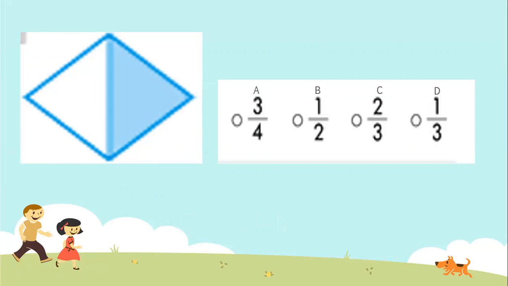Now look at this diamond. Which of these fractions shows a half? Is it A, 3/4, B, a half, C, 2/3, or D, 1/3? If you selected B, then you are correct.